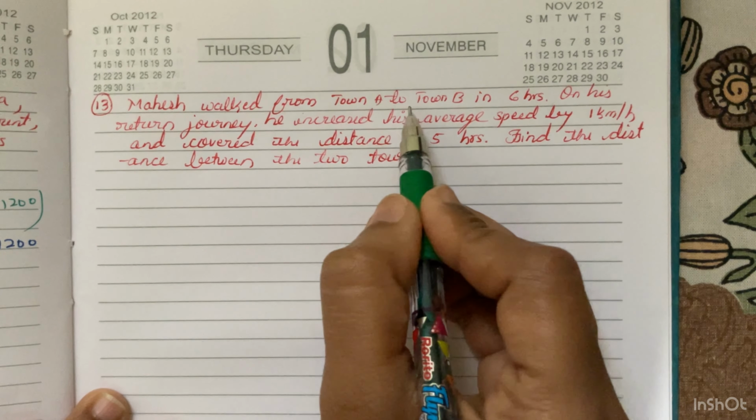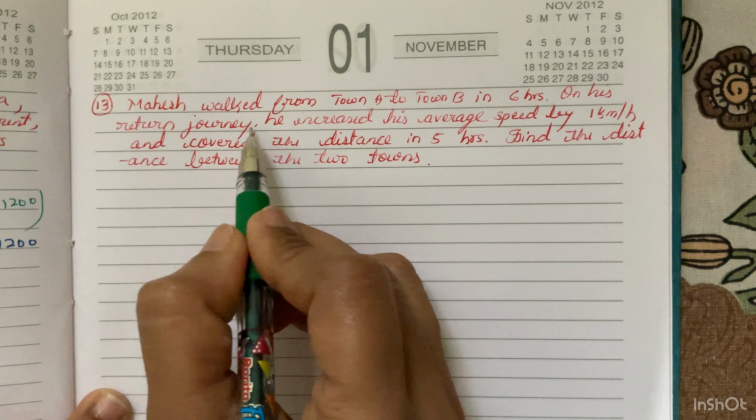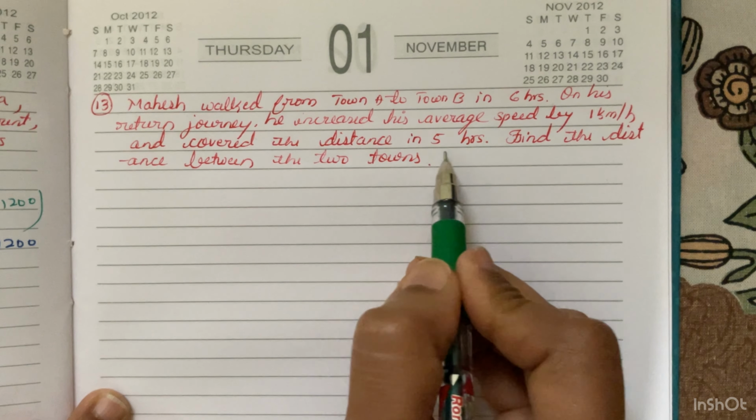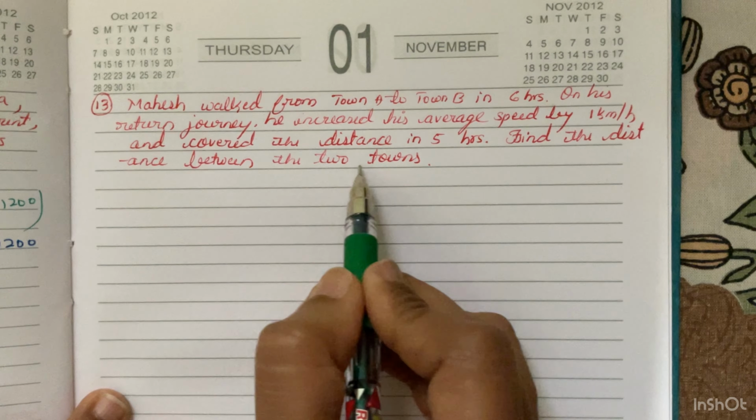Mahesh walked from town A to town B in 6 hours. On his return journey, he increased his average speed by 1 km per hour and covered the distance in 5 hours. Find the distance between the two towns here.